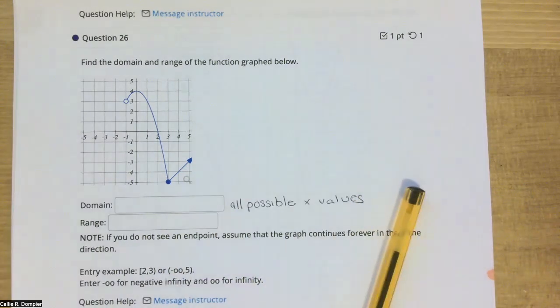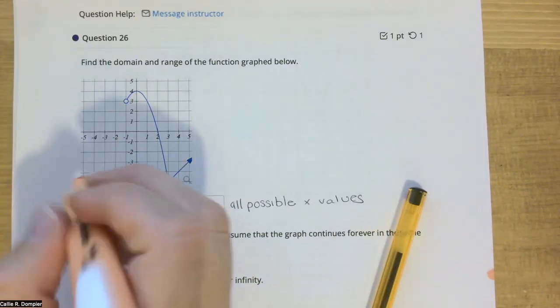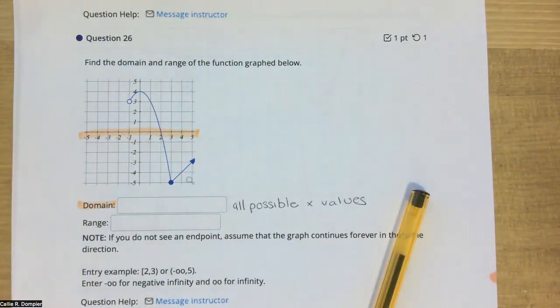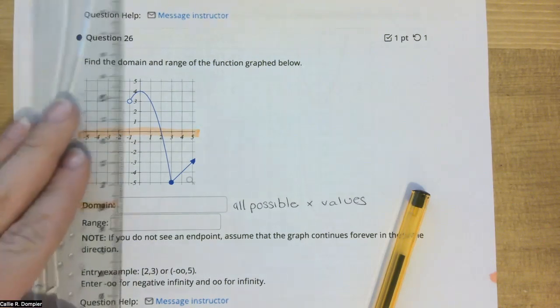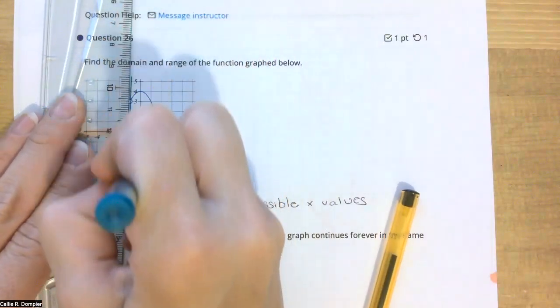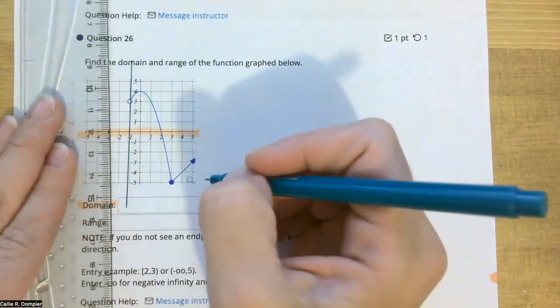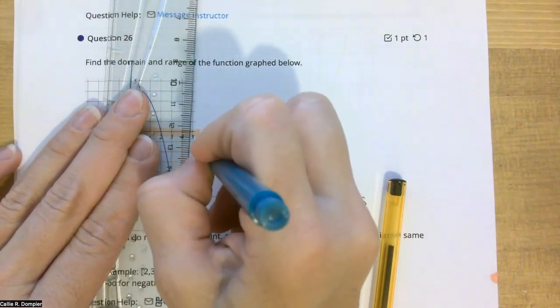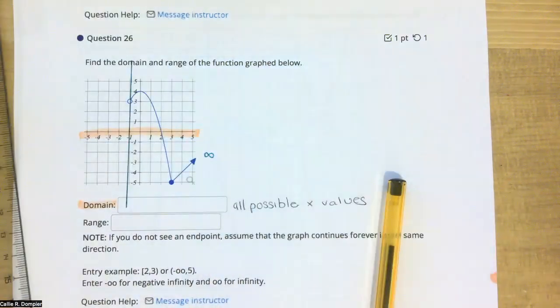So that means we are looking along the x-axis, okay? Where does it start? Remember, you should start with the smallest number. So where does it start on the x-axis? And where does it end? You see that this is an arrow, so I automatically think it goes on through infinity if you see an arrow, okay?